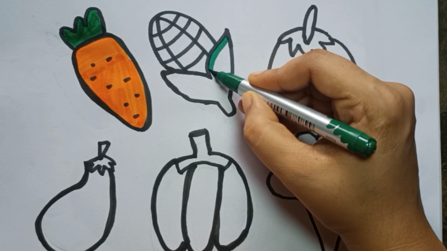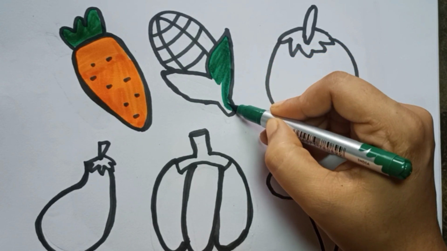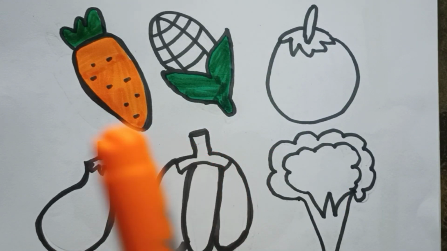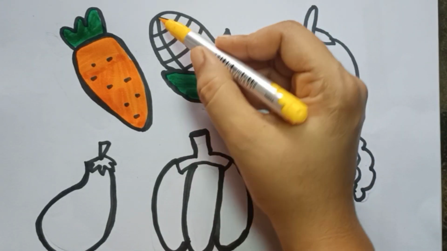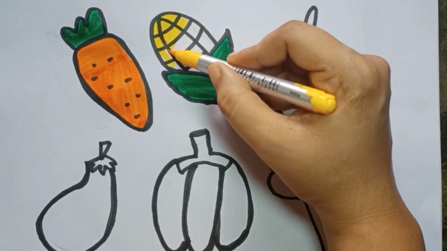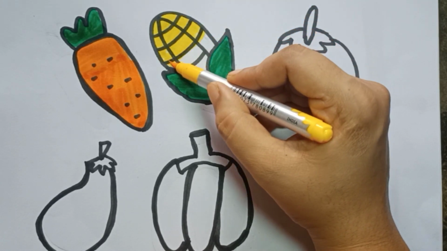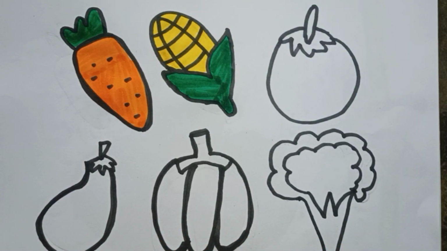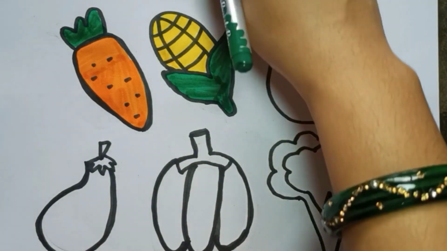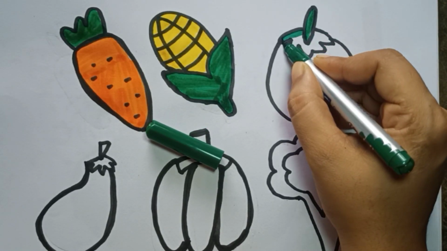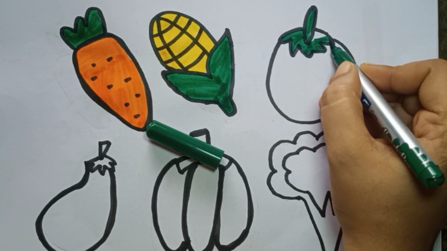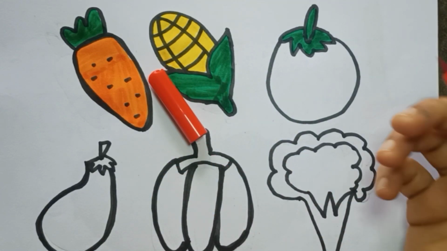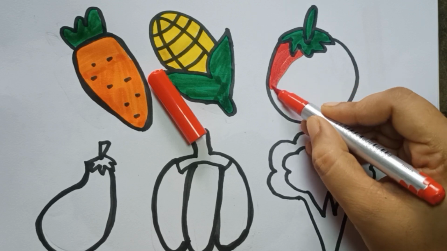This is corn. Green color. Yellow. Green color. Red color. Tomato color is red.